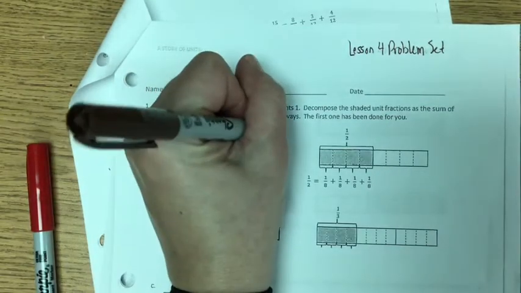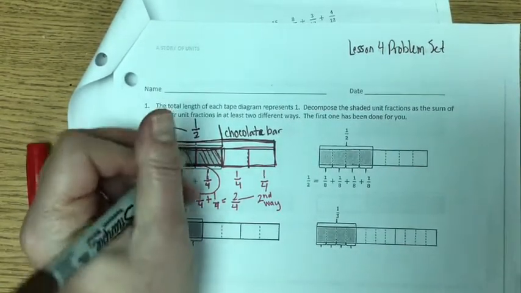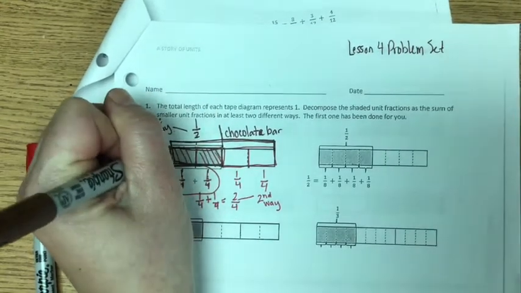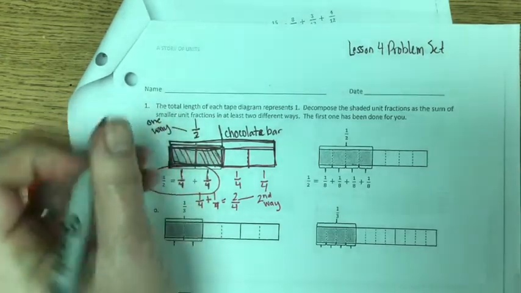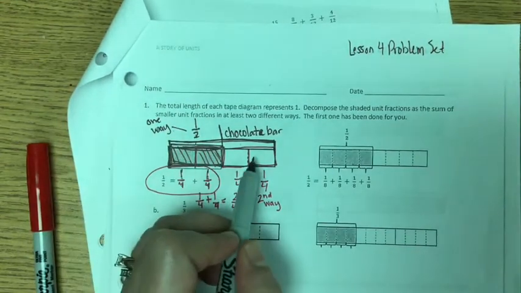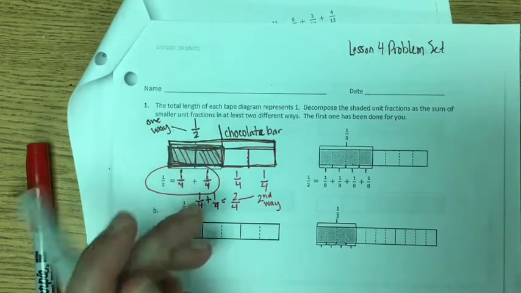And then you can see how it has been cut in half. So if you look at my blue ink, you can see here's 1/2, here's the other half, okay? So here's one way.